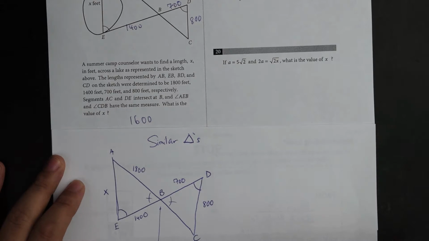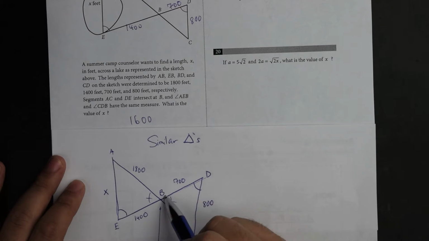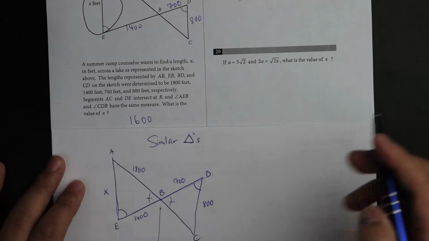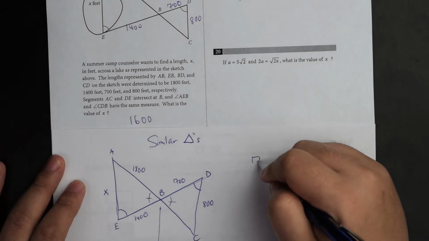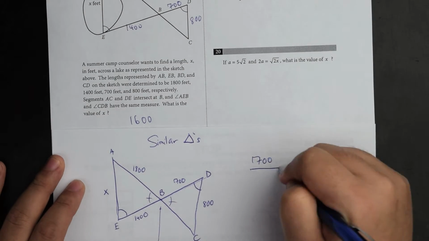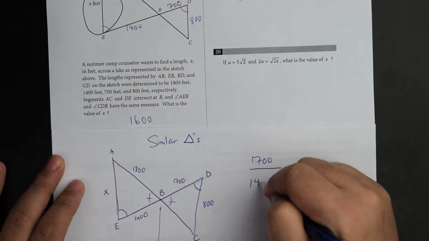And what I noticed that helped me a lot was the fact that I know that this BD has to be proportionate to BE. It's because these two angles share these two angle sides. And so I know that BD is 700, and BE is going to be 1400.